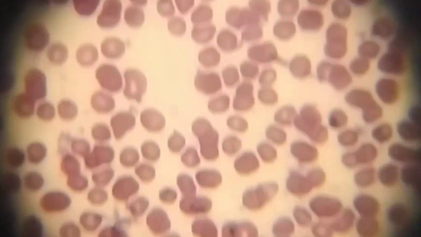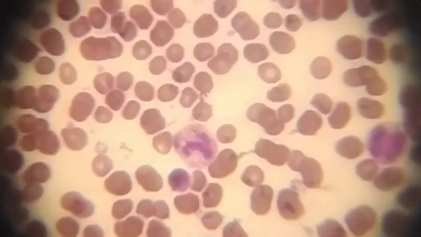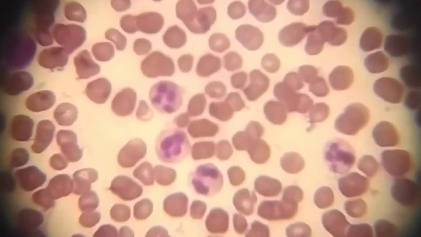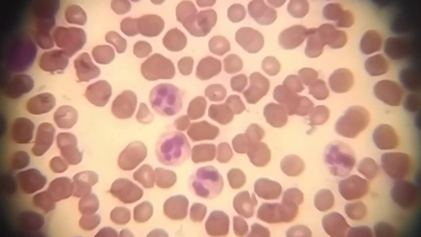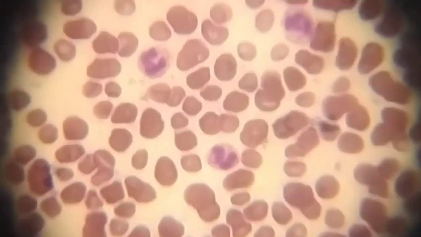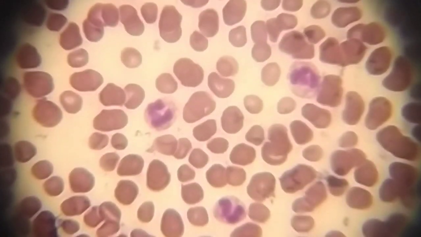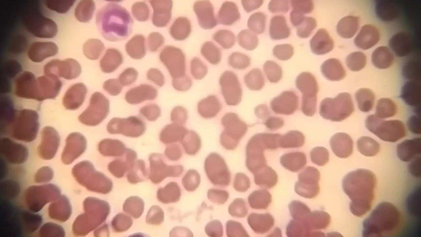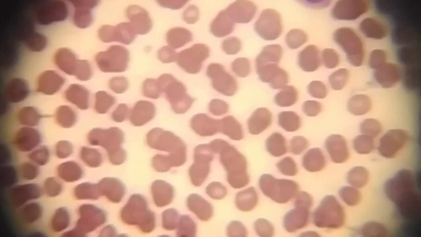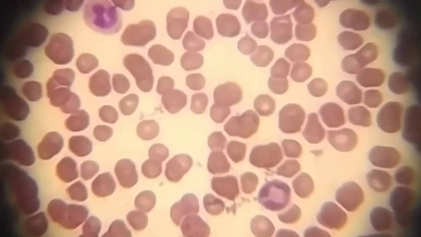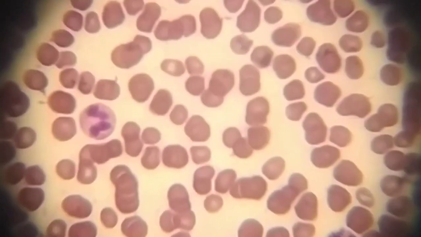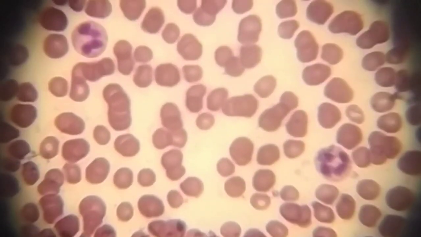Cytoplasmic vacuoles. In response to infections, neutrophils may develop cytoplasmic vacuoles to store ingested microorganisms. Neutral staining. Neutrophils typically stain neutrally, meaning they do not take up acidic or basic dyes as intensely as other blood cells. This property is often used for their identification in laboratory settings. Motility. Neutrophils are highly motile and can move rapidly towards sites of infection or inflammation. Their ability to chemotax, move in response to chemical signals, is a critical part of their function.